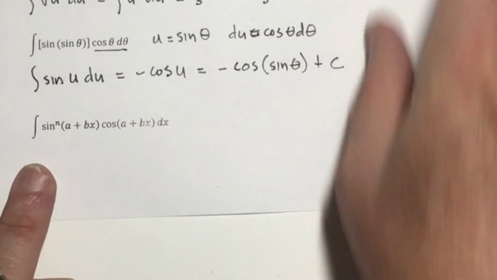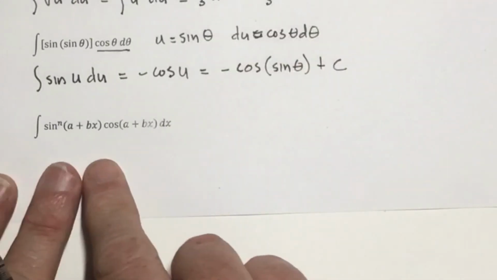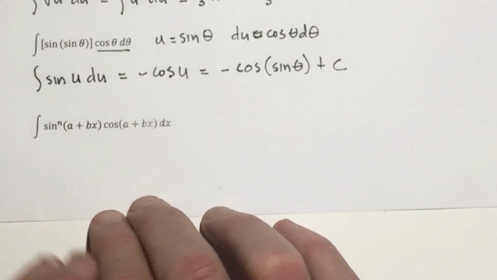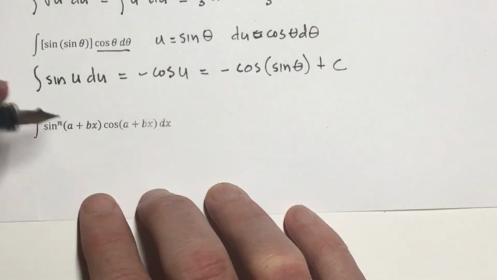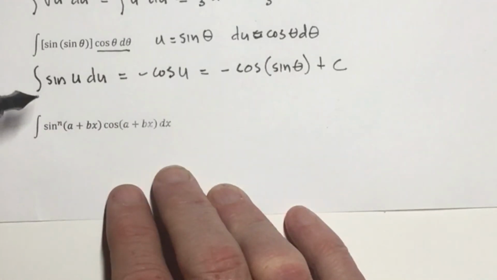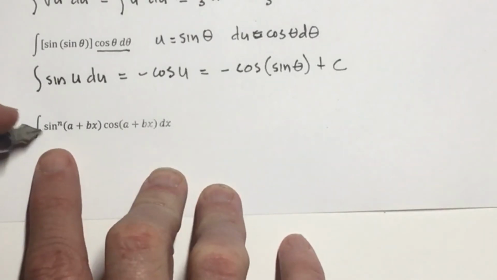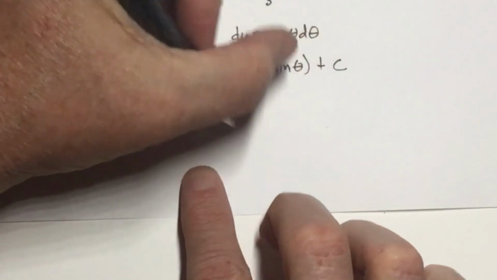All right. Okay, this one looks problematic. It's not going to be, but it's another one of these with the a's and the b's and all that stuff. Okay, so we have sine to the n of a plus bx times the cosine of a plus bx dx. So we've seen this sort of problem before. We know we want our u to be sine because that will give us the cosine dx that we're looking for.